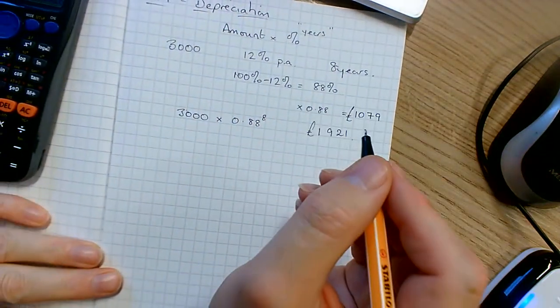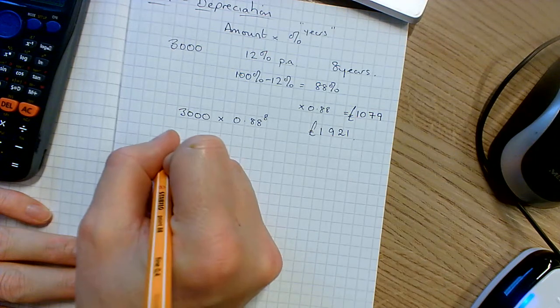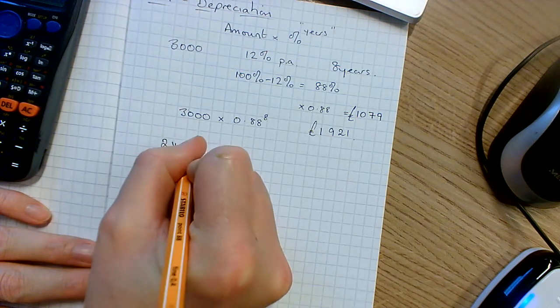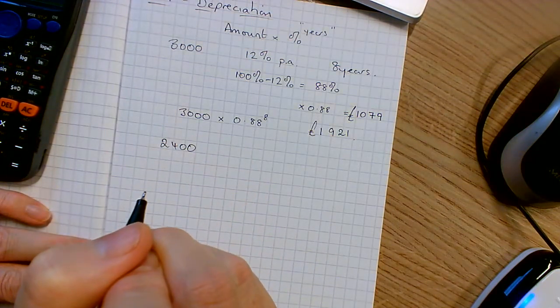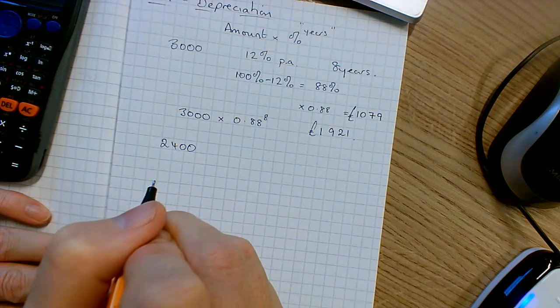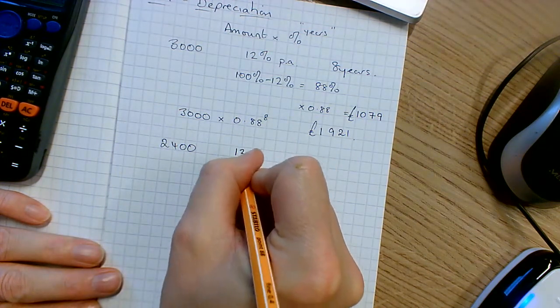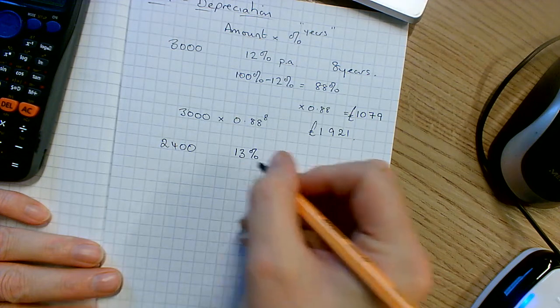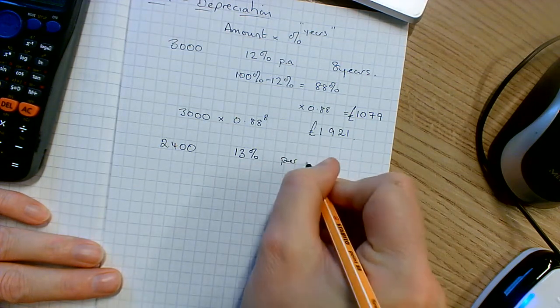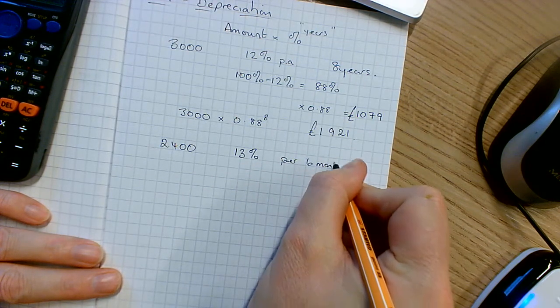Next question. A sound system is valued at £2,400, so we've got £2,400 to kick off with. Every 6 months it depreciates by 13%, so that's interesting. It's not per annum, it's per 6 months.